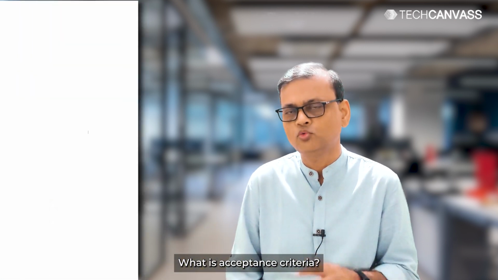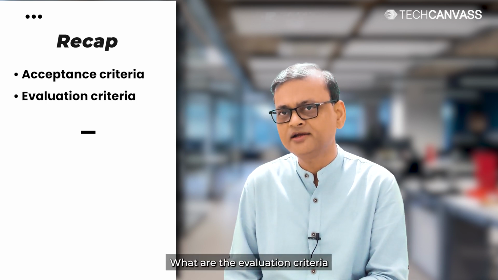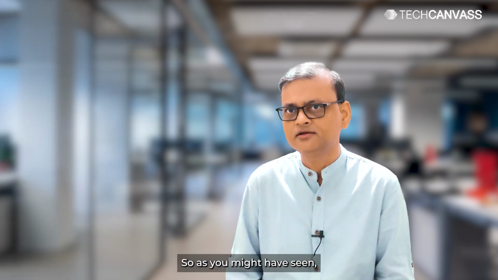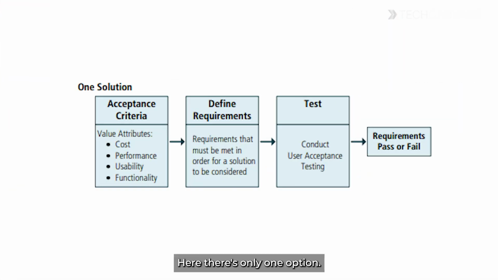So let's recap: what is acceptance criteria, what are evaluation criteria, and what is the difference. As you might have seen, the acceptance criteria are the set of conditions which are used to accept a particular feature or a software. Here, there's only one option. We are figuring out how we should judge this particular component or solution.